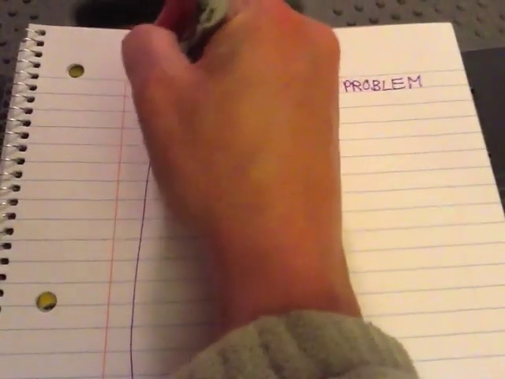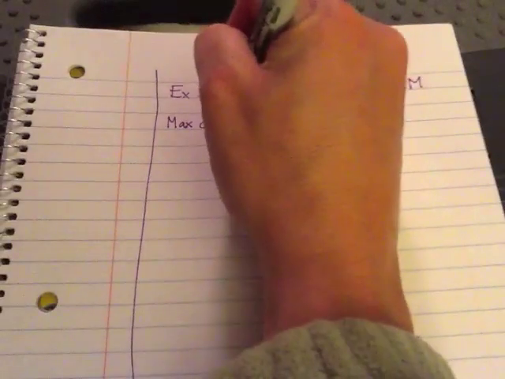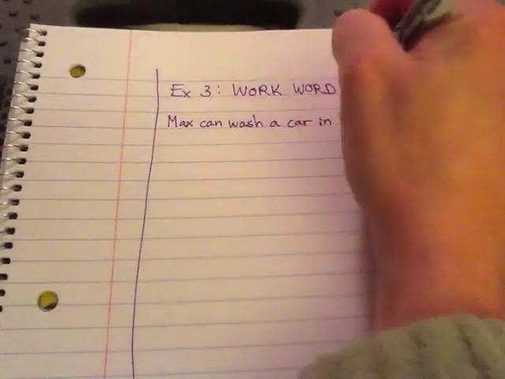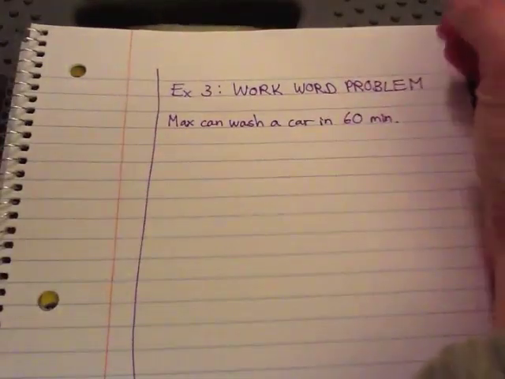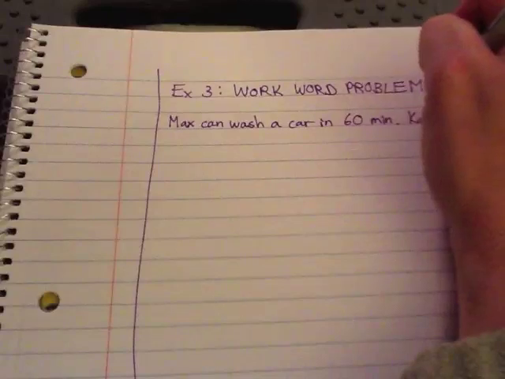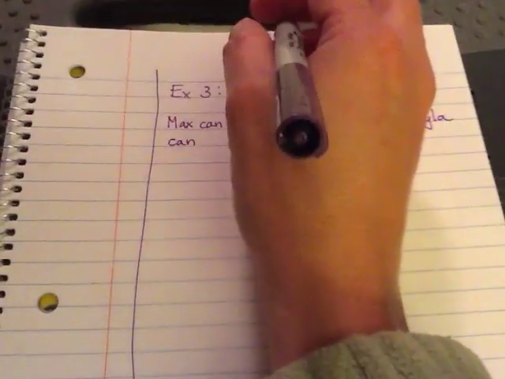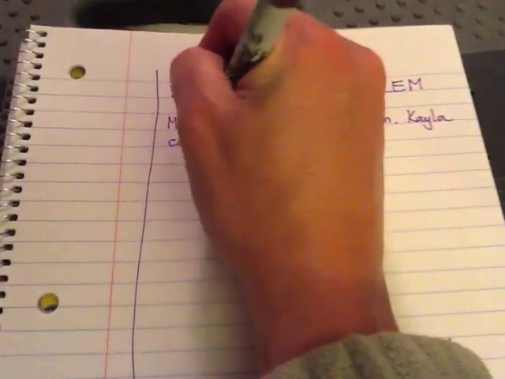It says Max can wash a car in 60 minutes. His older sister, Kayla, so I'm just going to put Kayla, can wash the same car or do the same job in 45 minutes.